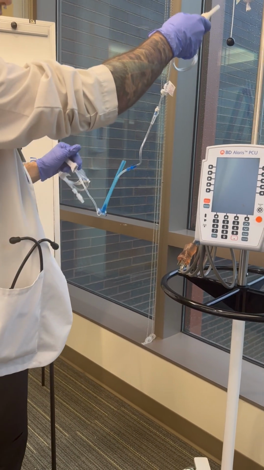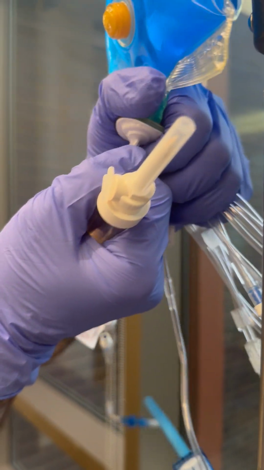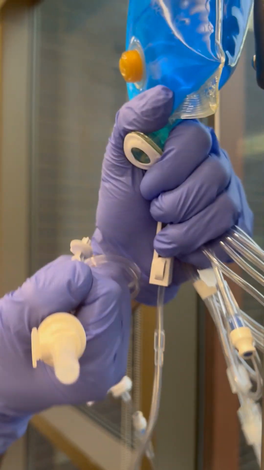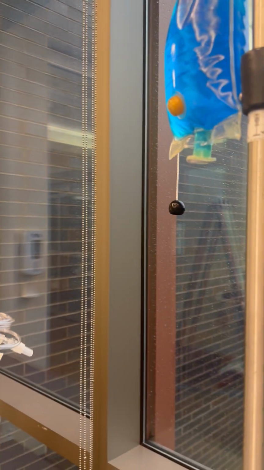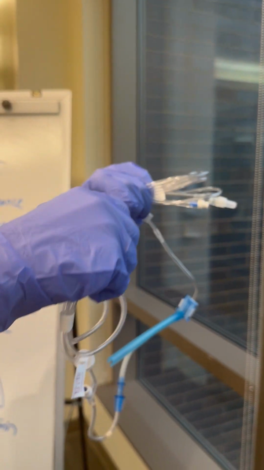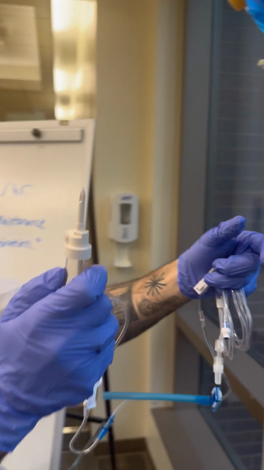I want to take this part off first on the IV bag. It's sealed, so it's not going to drip all over the floor. Let's go ahead and rip that off. Don't want to touch that. I want to keep that sterile. Same thing with the spike. As soon as you expose it, put it right in the bag, and you don't want anything touching it. So this is sterile. I want to keep it sterile.